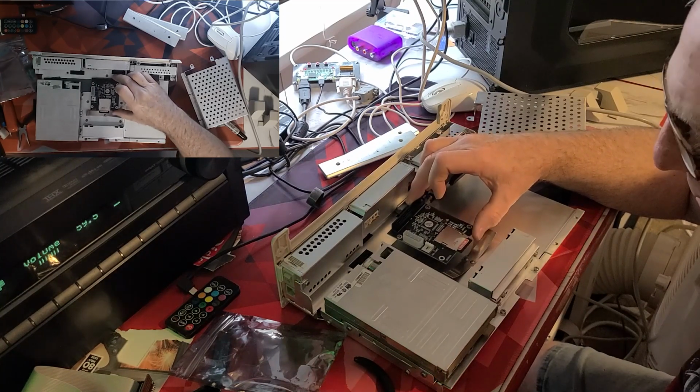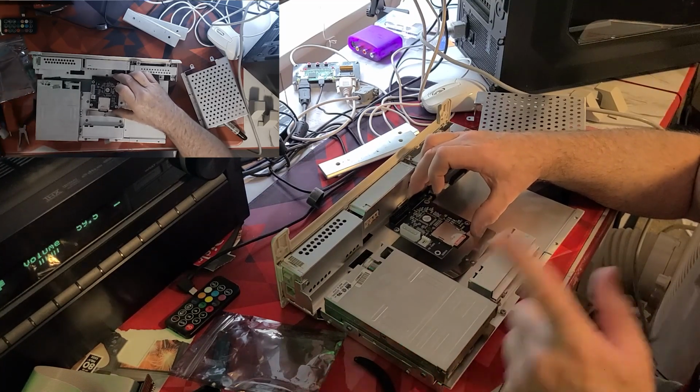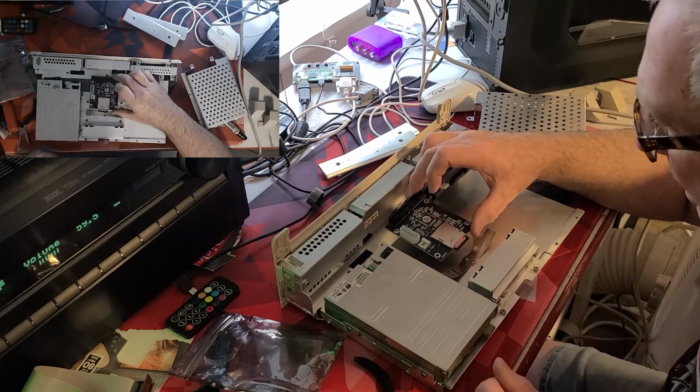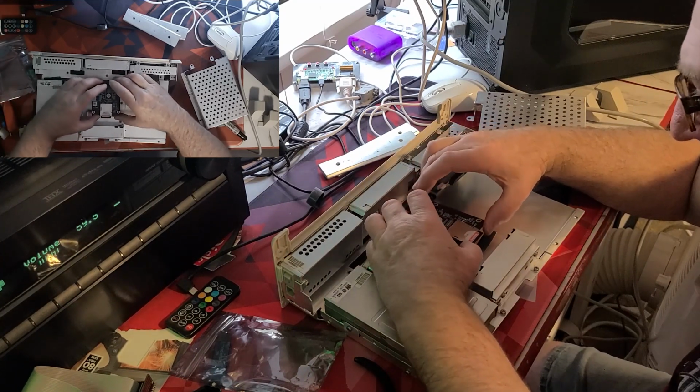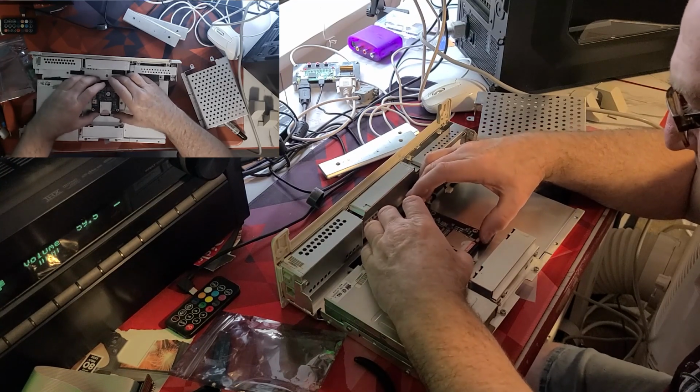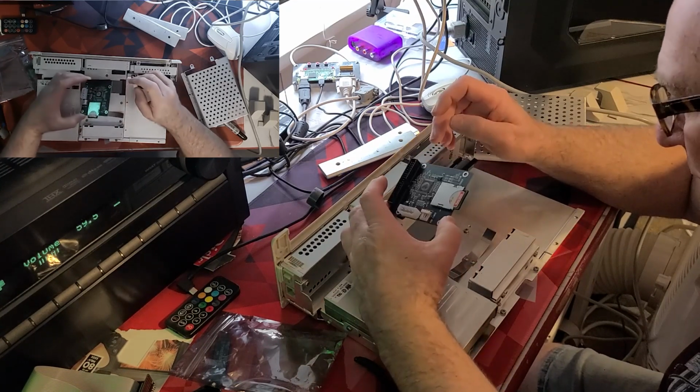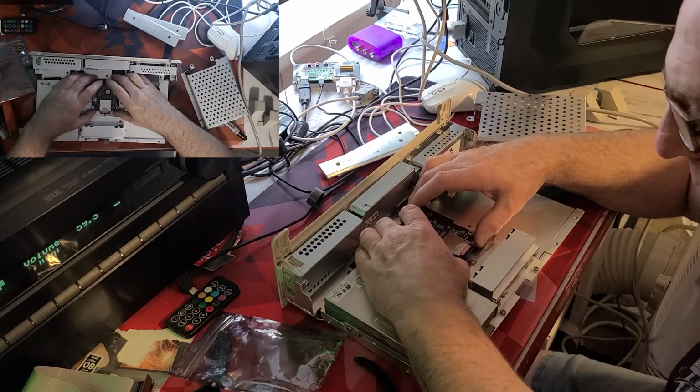From the outside appearances it would look like it's completely original, which we wanted. We didn't want to butcher it up and make it look like some kind of cobbled up mess. We wanted it to look nice like an original computer. We just wanted the extra functionality of the SD card device.